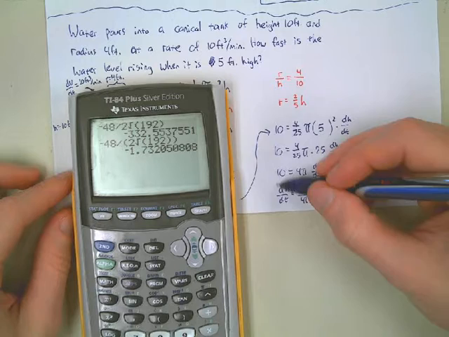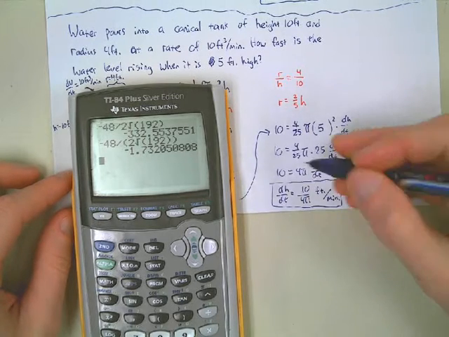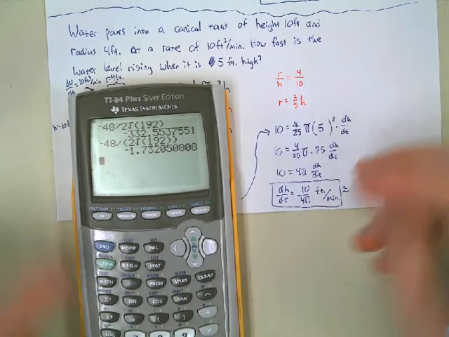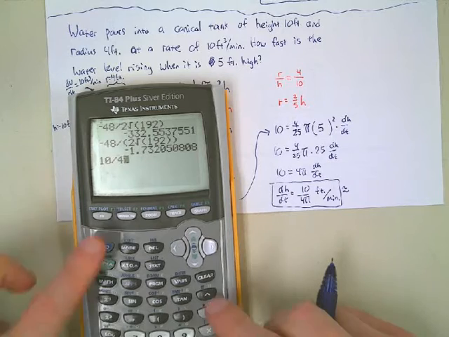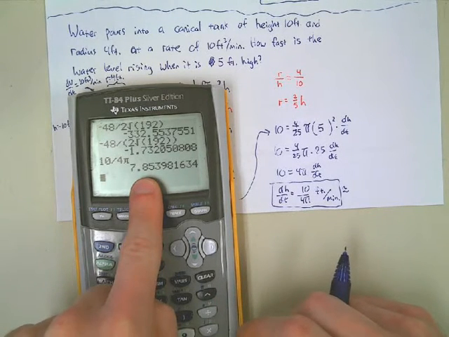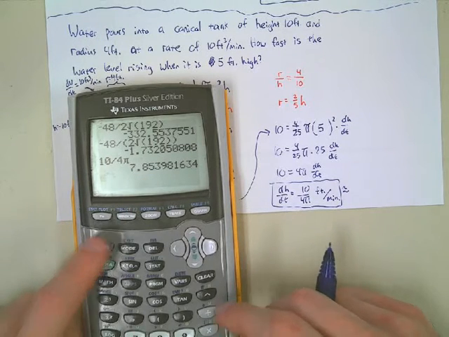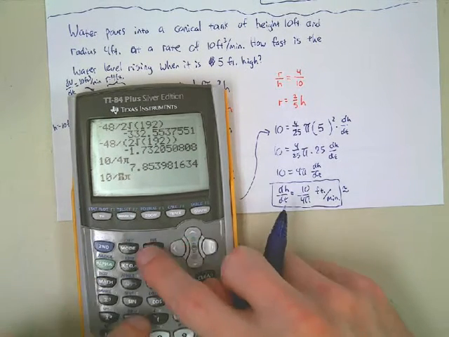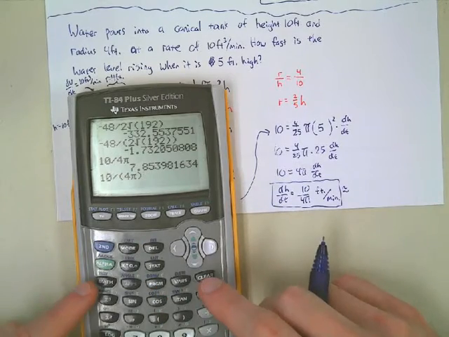Let's see here. 10 divided by 4 pi. So 7.854? No, Mr. Widmeyer. Cut it out, Mr. Wid. It's getting old. Put parentheses on your denominator, guys. 0.796 feet per minute.